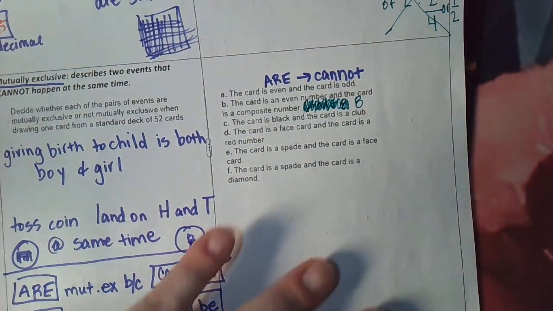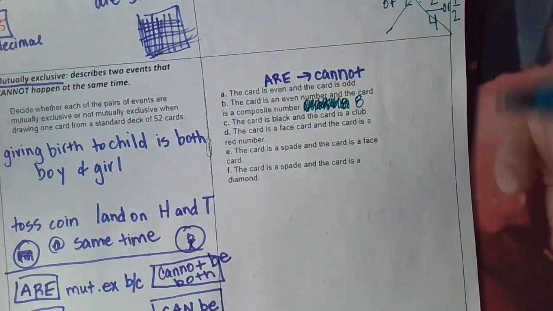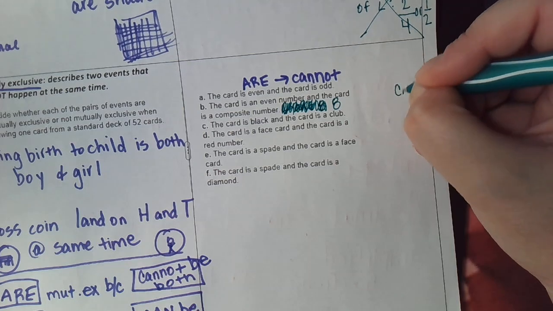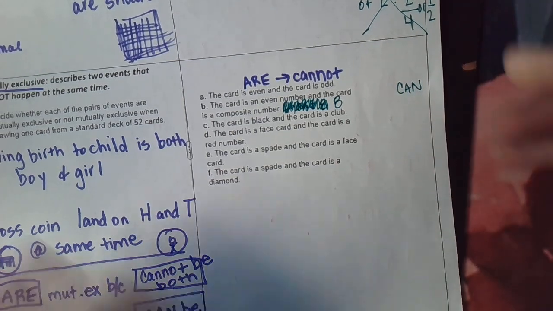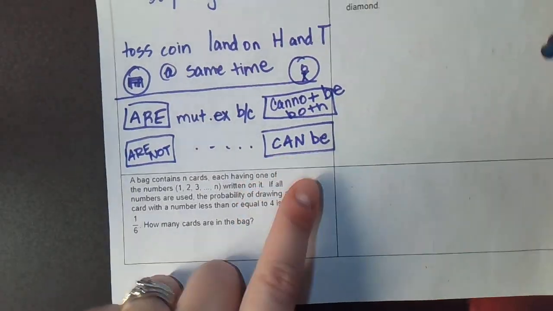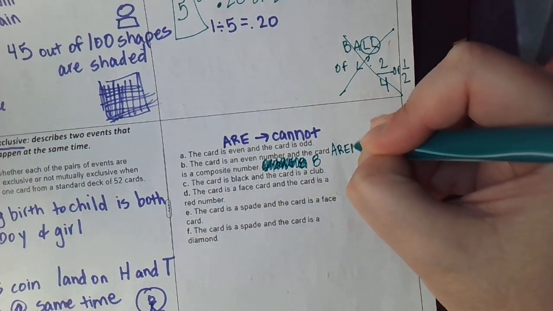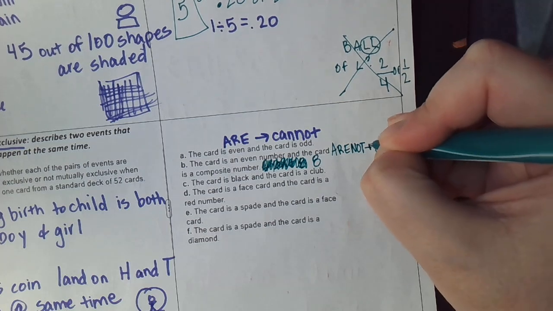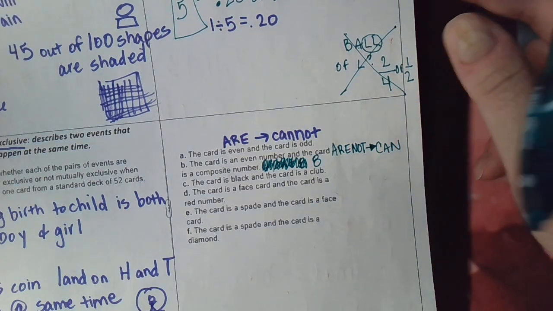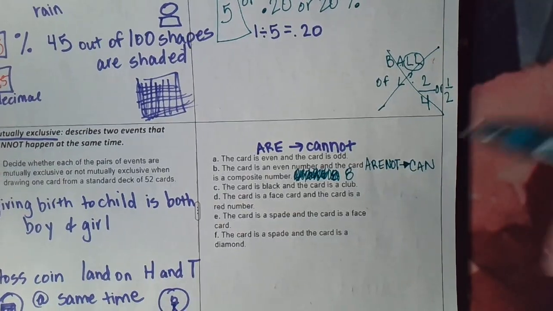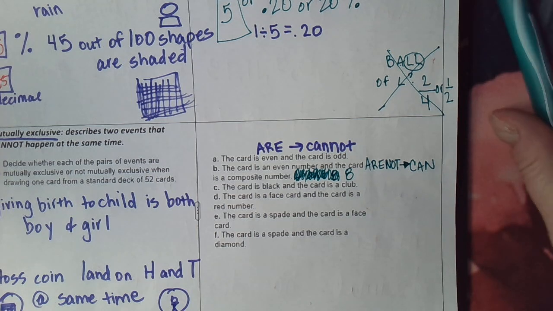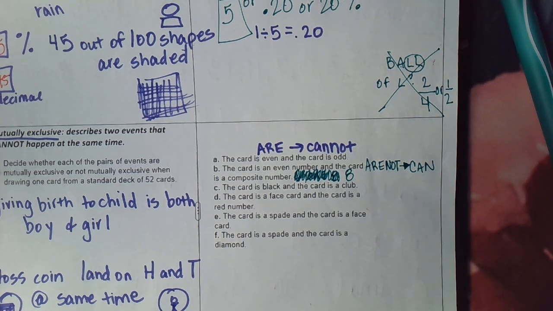So these can happen at the same time. So when they can happen at the same time, they are not mutually exclusive. So you're going to choose the option that says are not mutually exclusive. And they are not because they can happen at the same time.